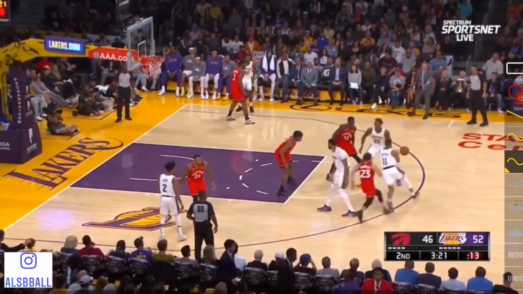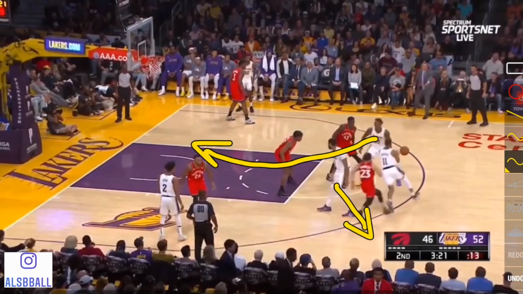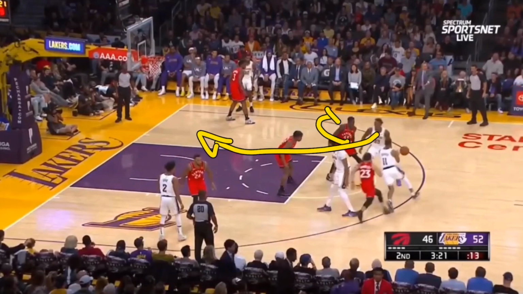But his number one option after this screen is to have Dwight Howard attack the rim, Anthony Davis to stretch that floor, and what's going to happen here, the defender for Howard, in this case it's Pascal Siakam, is going to go and defend that screen and roll action or that DHO action, and Dwight Howard's going to be attacking the rim.